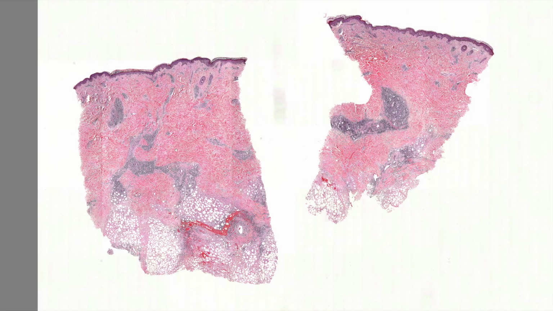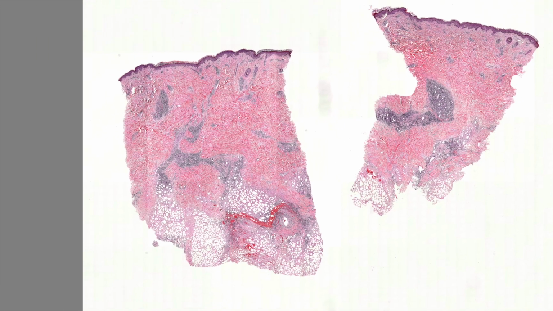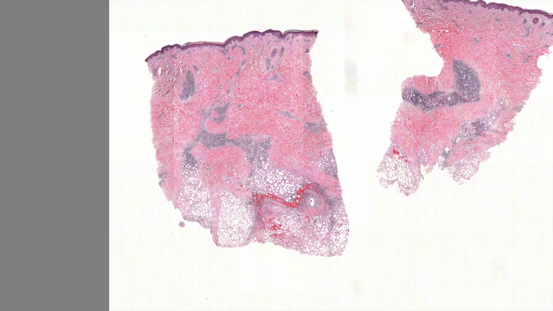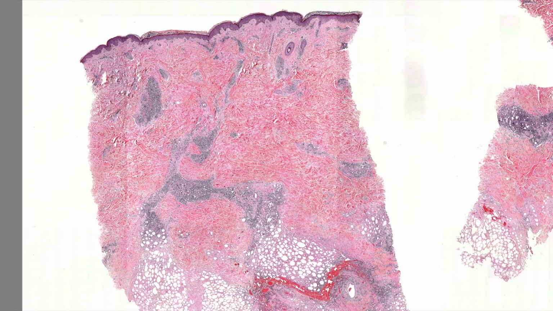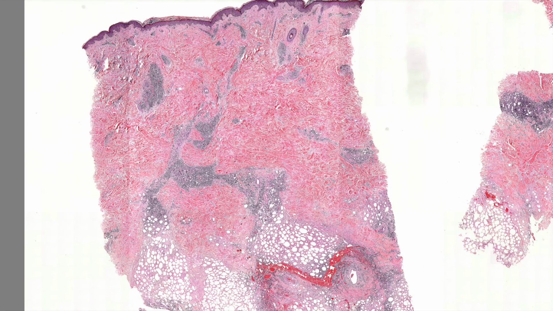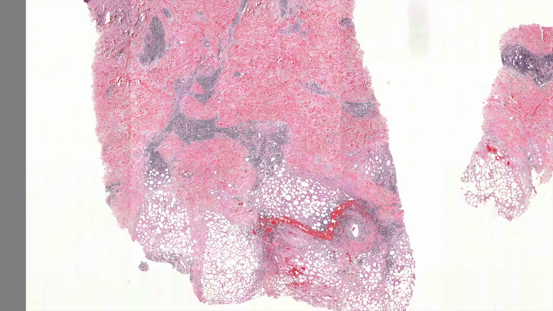Kind of a square punch there on the left. The other one looks like it might have been pinched just a bit. It looks, I mean, almost like Orpheolite just because of how squared off it is. That's a good point. It does. But then there's a lot of inflammation, especially perivascular, periadnexal, even maybe a little interface at the very top.